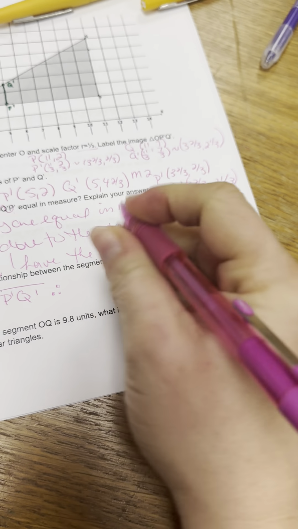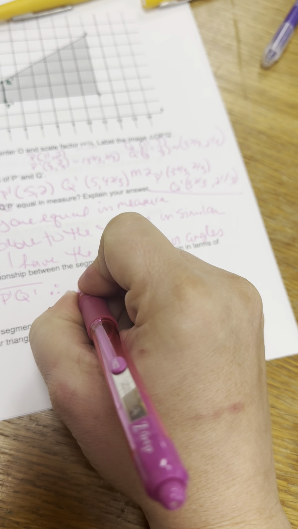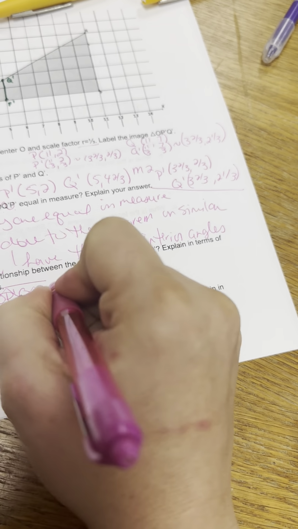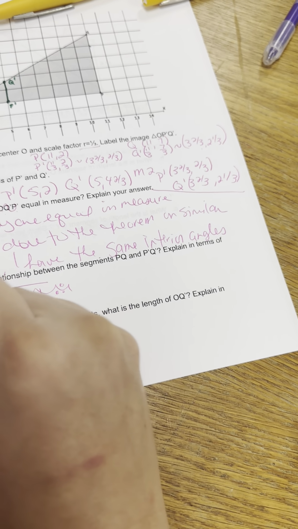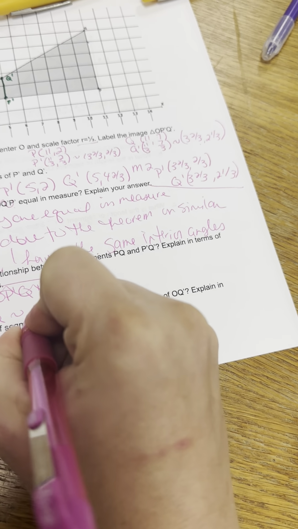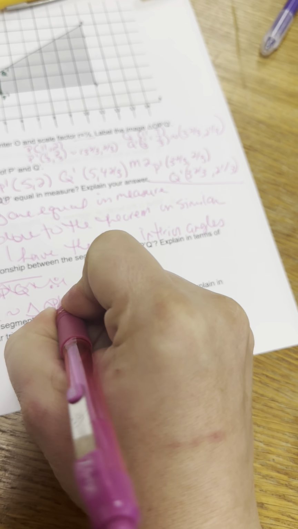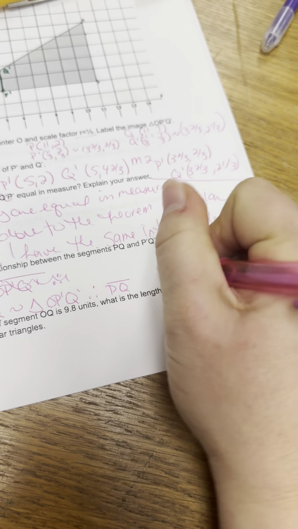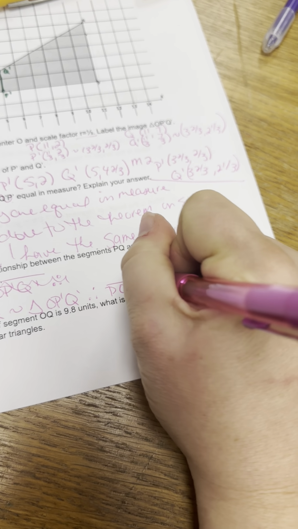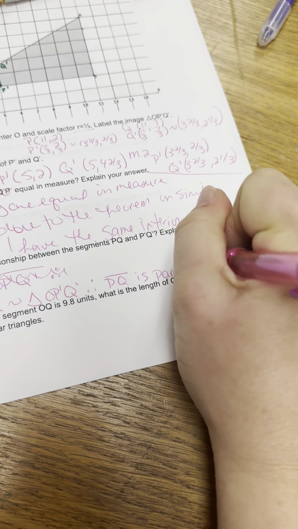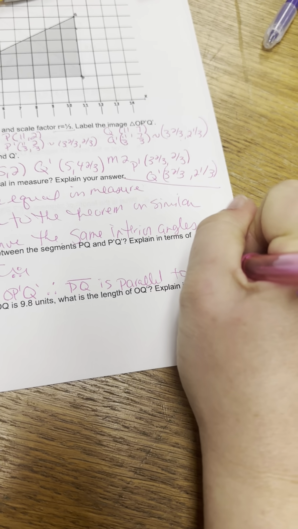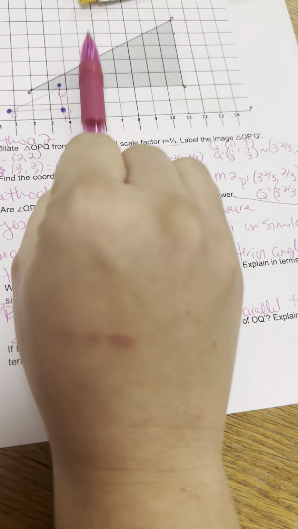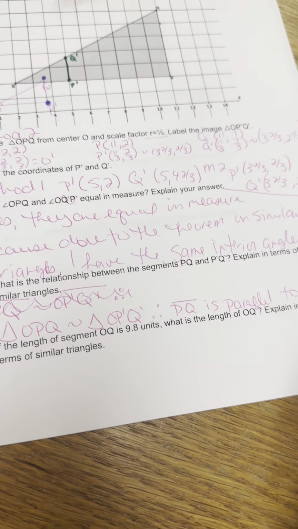Therefore, hold on. Triangle OPQ is similar to triangle OP prime Q prime. Therefore, PQ is parallel to P prime Q prime. And again, it doesn't really matter because if you notice, these lines are parallel, therefore these lines are parallel and these lines are parallel.